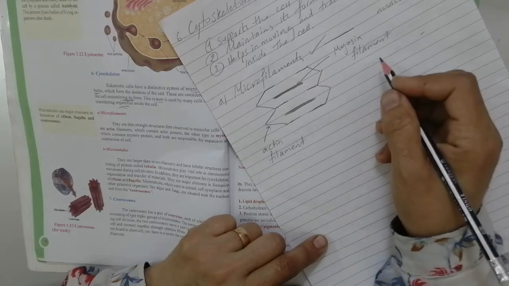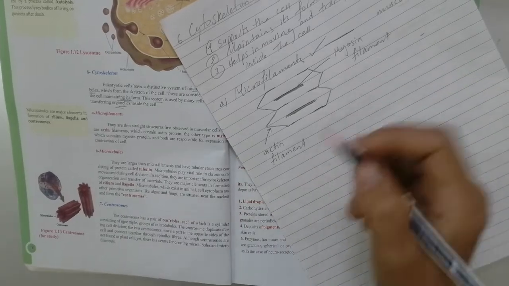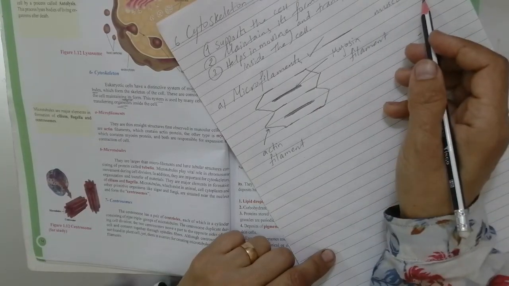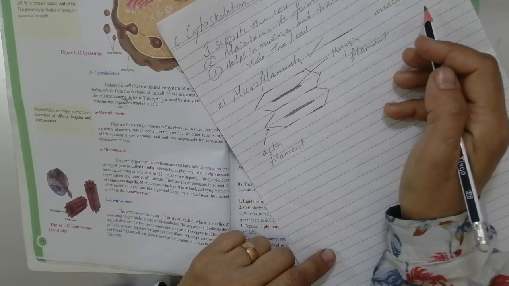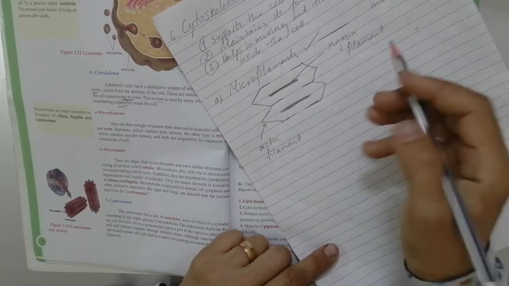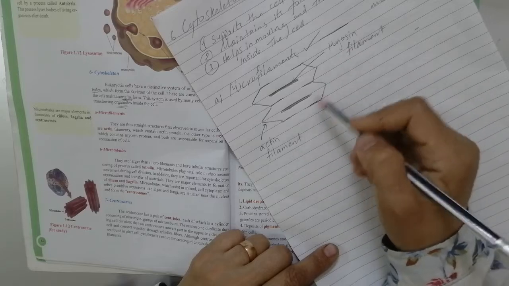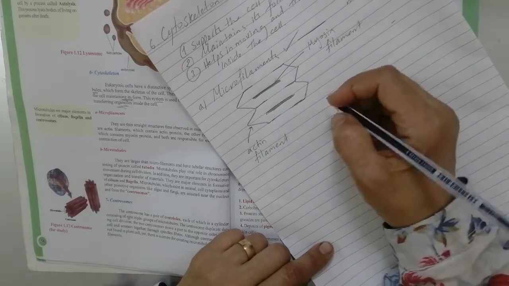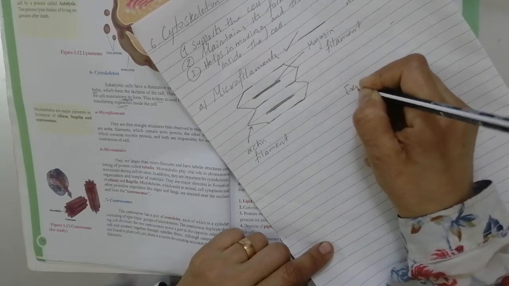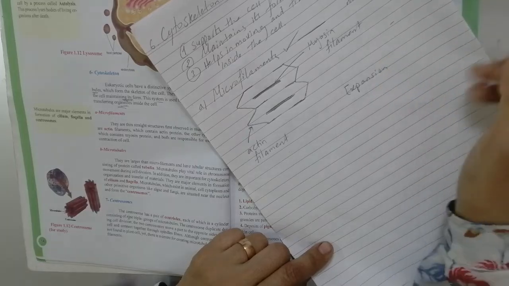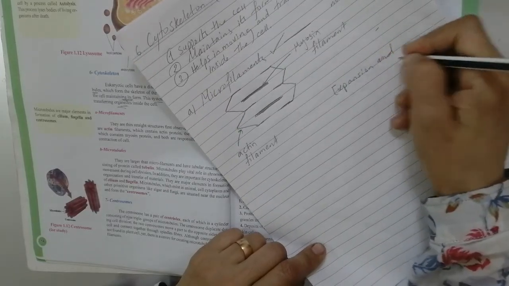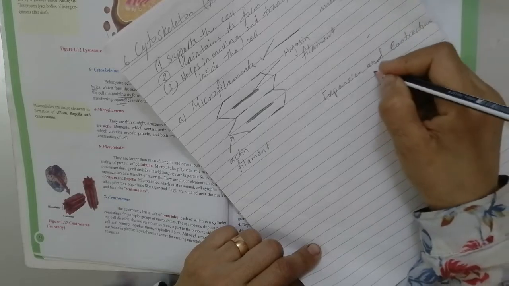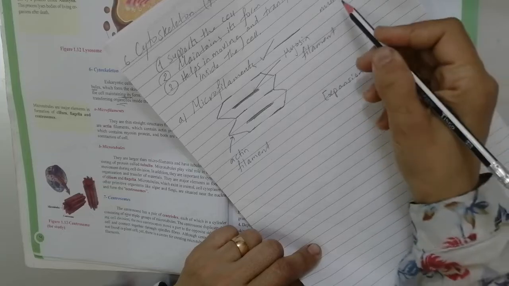Where can we find them? What's the location for myosin and actin filaments? The answer would be inside the cytoplasm of muscular cells. What is the function for myosin and actin filaments? They are responsible for the expansion and contraction of cells. For the expansion, or sometimes we call it relaxation, and contraction of cells, muscular cells.